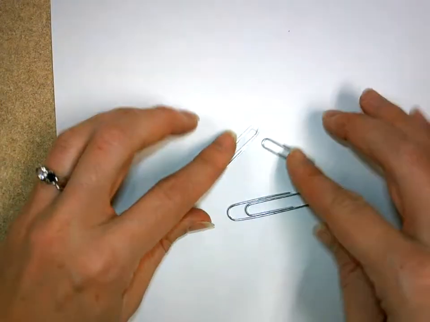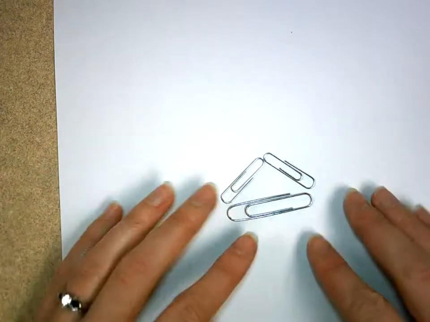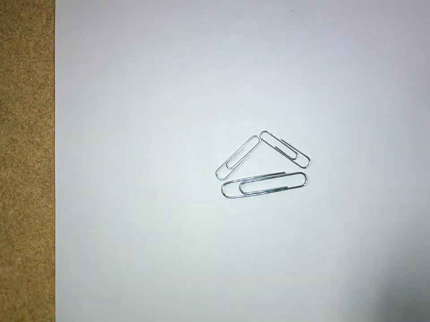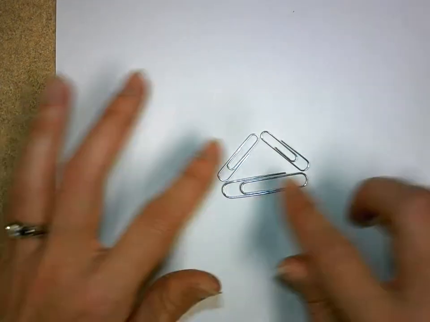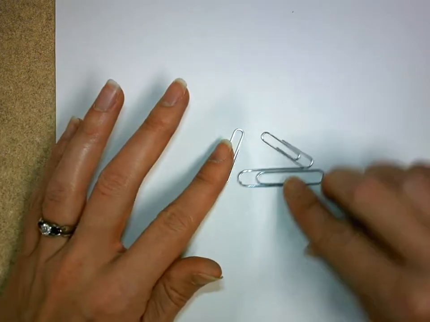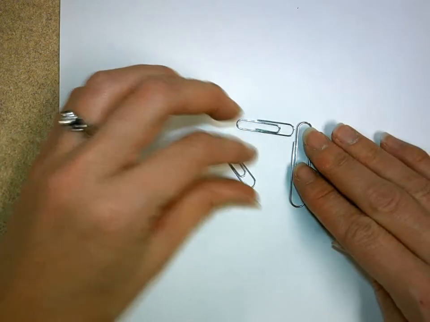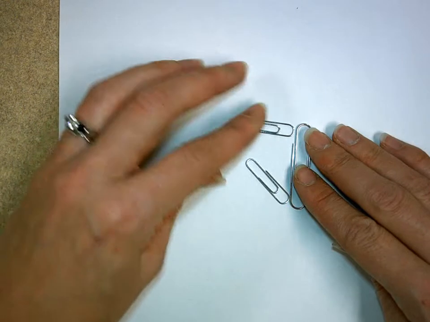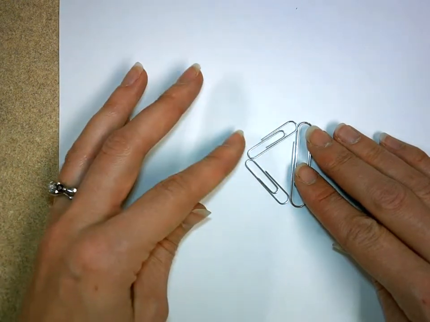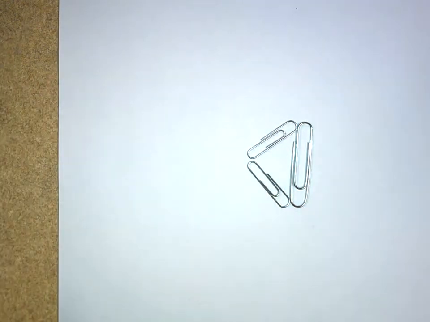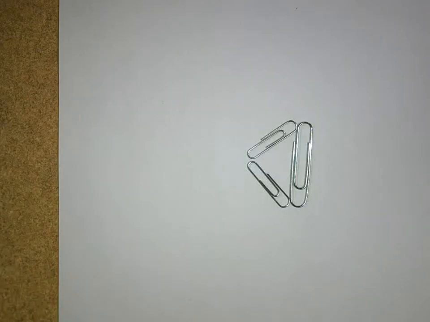Maybe I want to do it this way. If you notice, the triangle is exactly the same triangle. I can't change it, or maybe if I put it this way. No matter what, I can't change the shape of that triangle. It might change orientation, which means I flip it or put it on its side, but no matter what, that triangle ends up being the same.